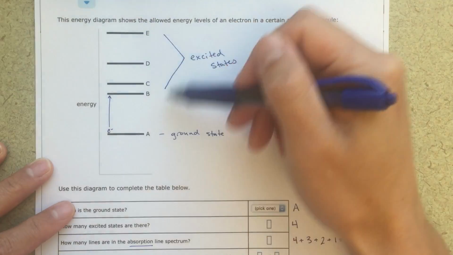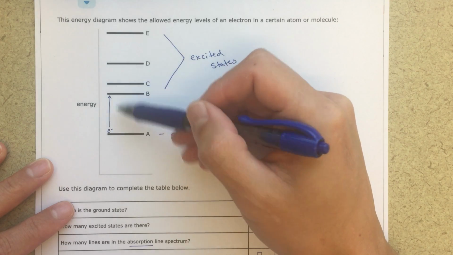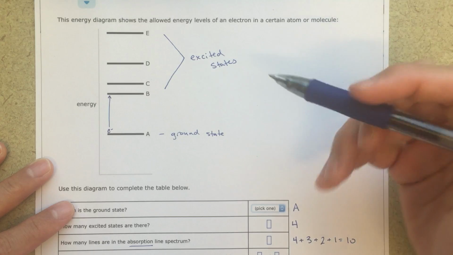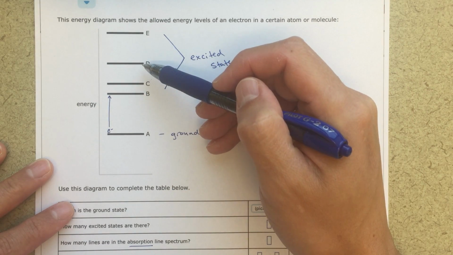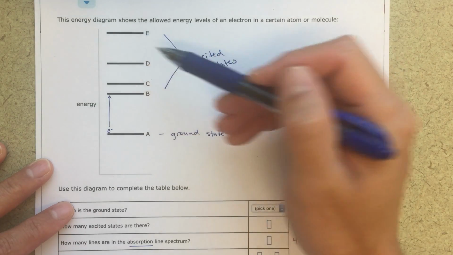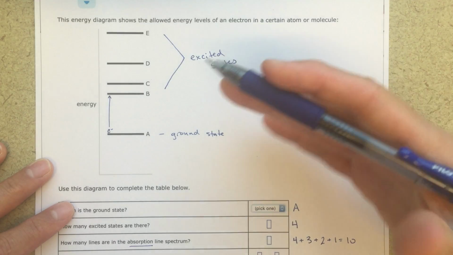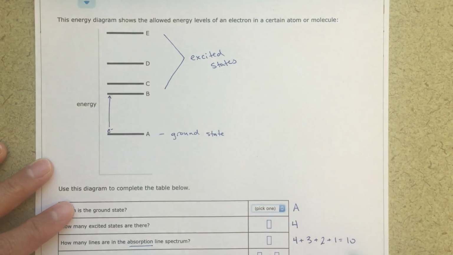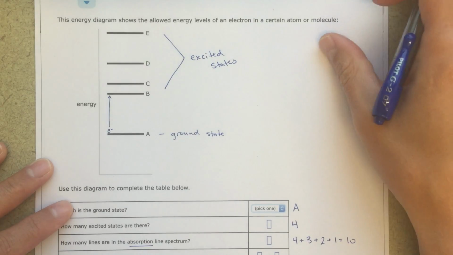So for this system, I count 10 different possible absorptions of energy that could occur. It is a little confusing to say that the electron is already in the excited state D and it's still going to absorb more energy and jump up to E. Realistically, it's not very likely, but it is certainly possible. And as long as it's possible, then we need to take that into account. So here I would count 10 lines in my absorption line spectrum, 10 possible transitions.